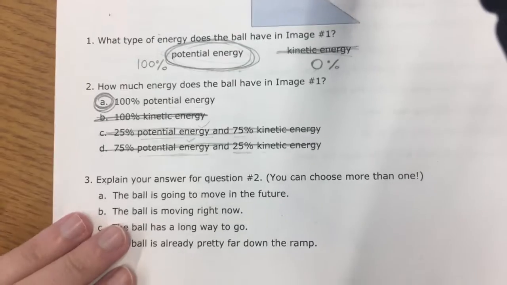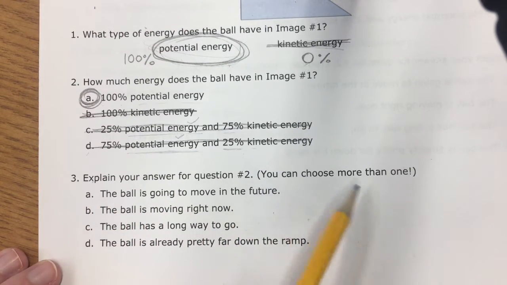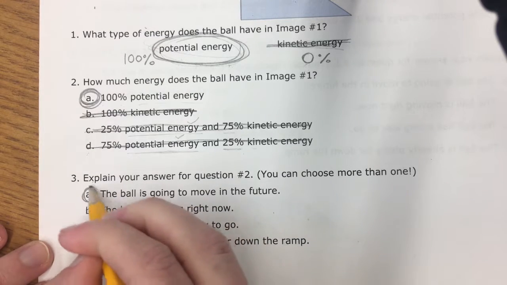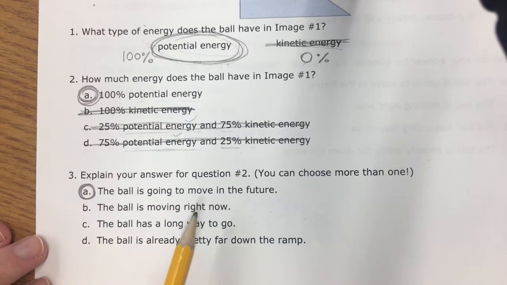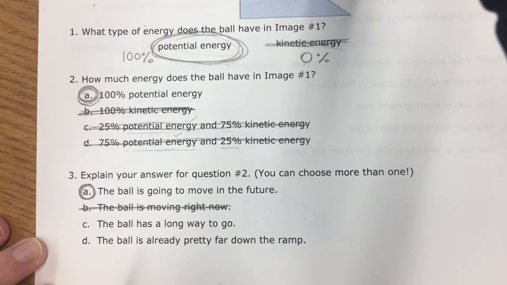Okay, let's move on to number 3. So explain your answer for question number 2. You can choose more than one. Okay, the ball is going to move in the future. That's true. That's potential energy. That's why I chose potential energy up here. And then the ball is moving right now. No, the ball is not moving right now, so I did not choose that one.